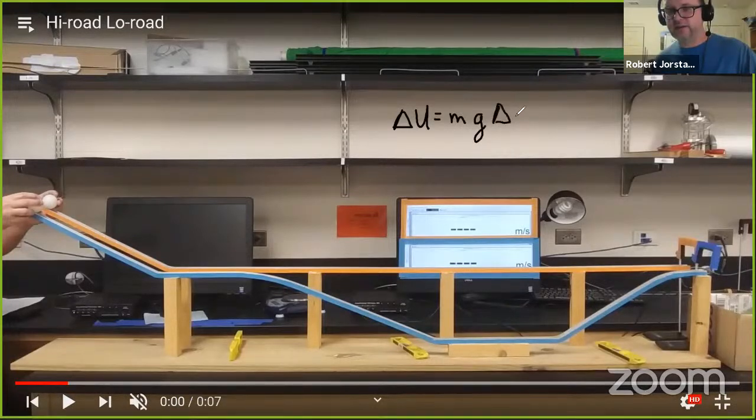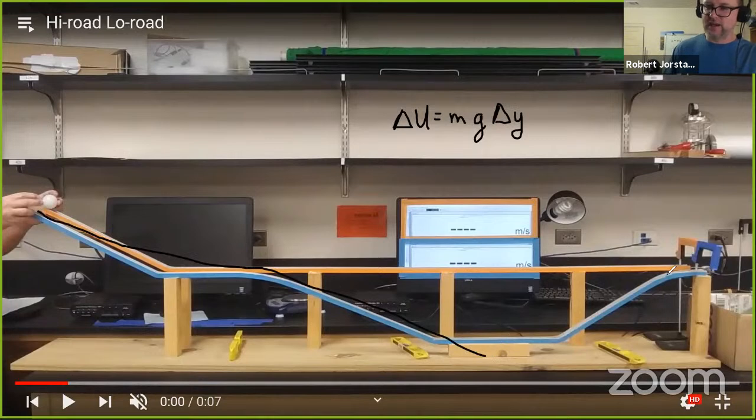Yes, and so if I could say this to both of you, they have the same delta y net. The low road goes way down, but then it comes back up. So it should have the same delta y net. Remember, delta y here is the net change in height. So we expect they should be moving about the same speed at the end. Let me get the chat. Okay. So now in this case, sorry, I got a little mark here I want to get rid of.